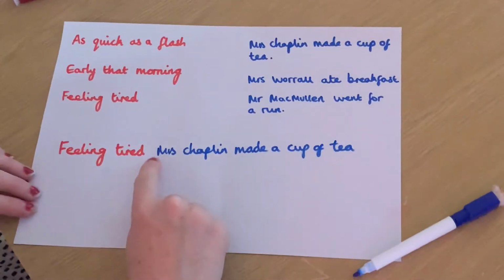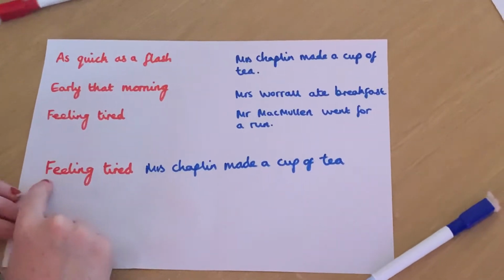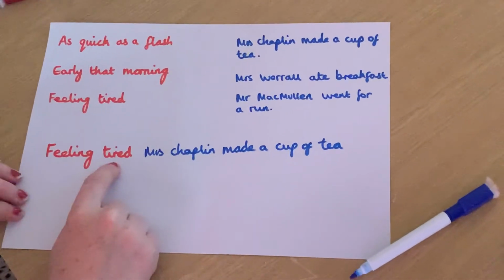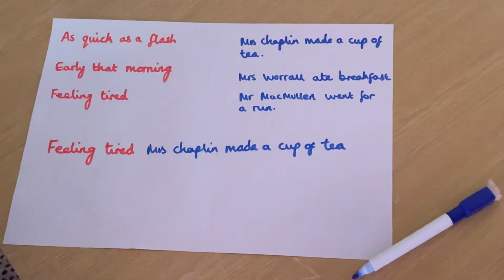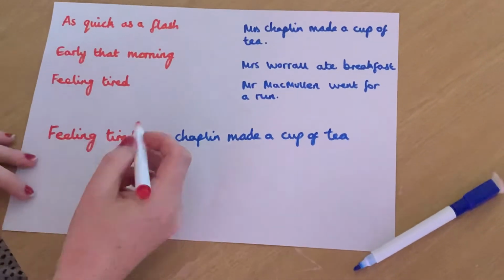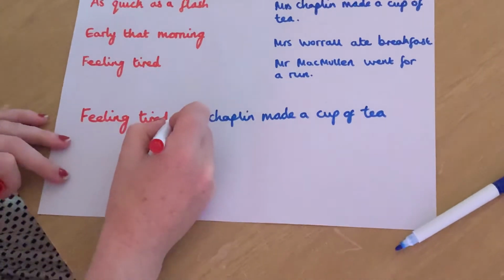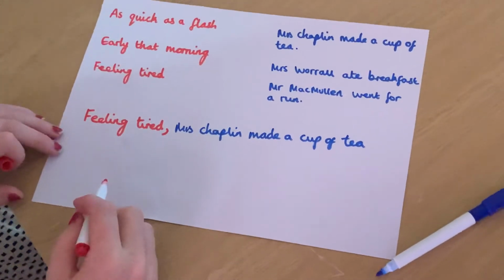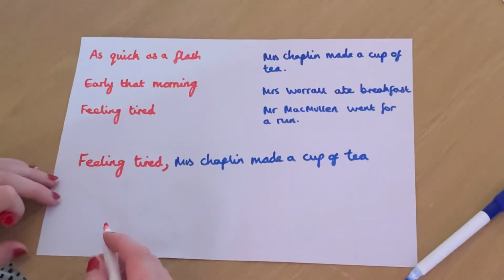So I've got my main clause, the main chunk of the sentence that makes sense by itself, and my subordinate clause, my subclause, that's an extra bit of information. Where are we going to put the comma? We're going to put the comma in the middle of the two clauses, the subclause and the main clause. So it reads like this: Feeling tired, Mrs. Chaplin made a cup of tea.